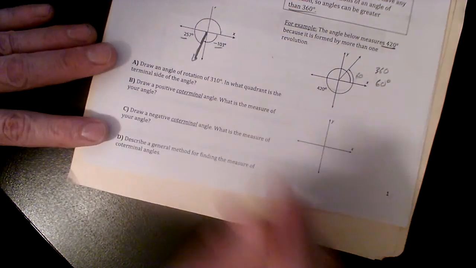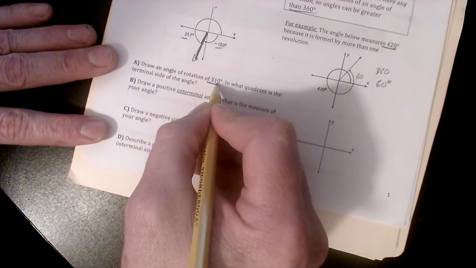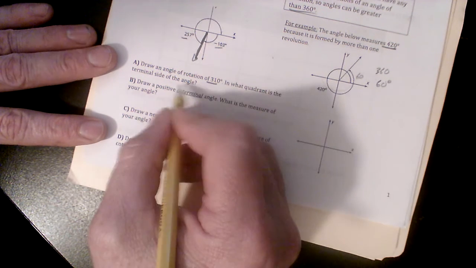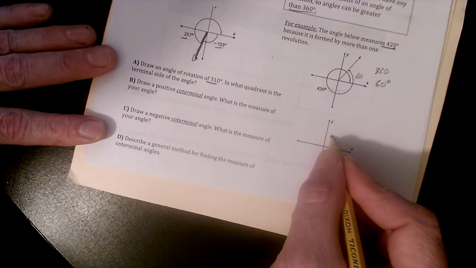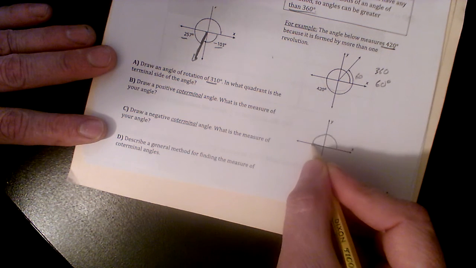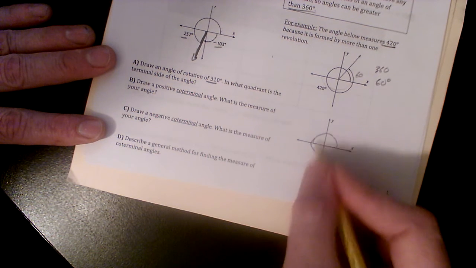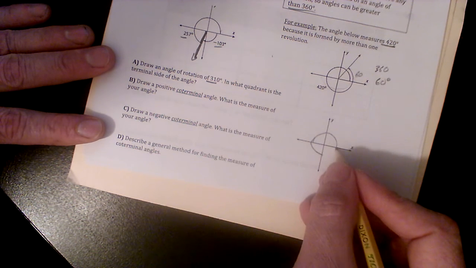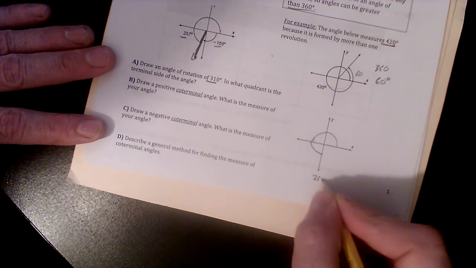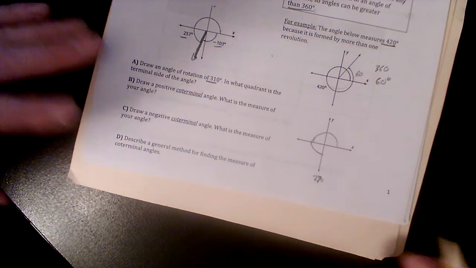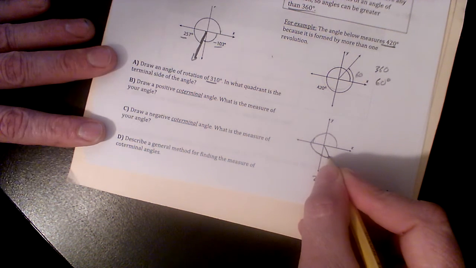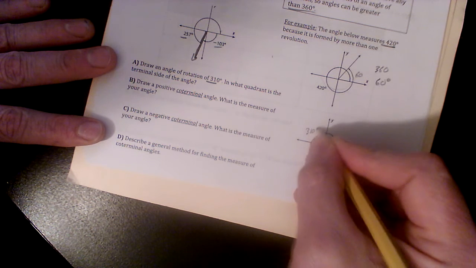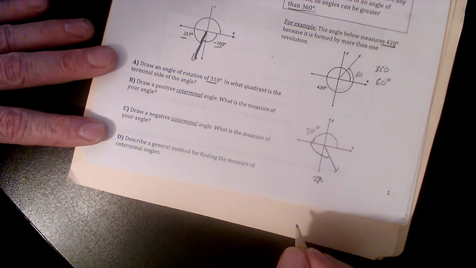It says draw an angle of rotation to 310 degrees. In what quadrant is the coterminal inside? So if I want 310 degrees, look here, I'll do it right here. There's 90. There's 180, that's two 90s put together. There's 270, right? That's three 90s put together. And I won't make it all the way to 360. I'm only going to 310, so that's 270 plus another 40-ish. So it's probably somewhere around here. This angle right here would be 310 degrees. And there it is, right?